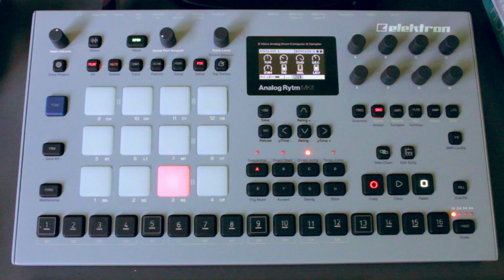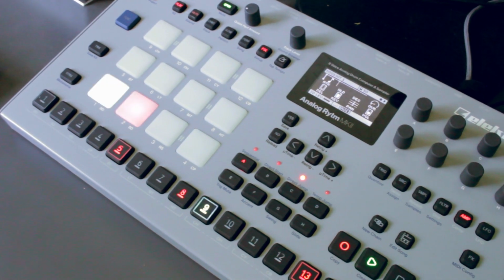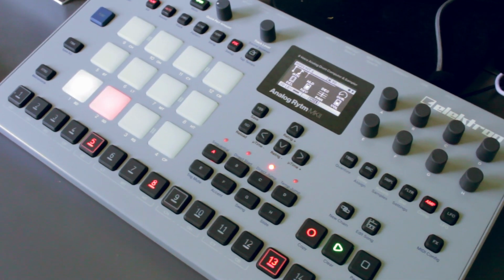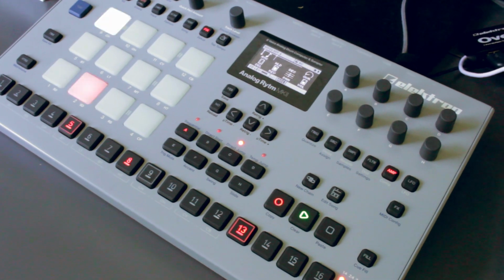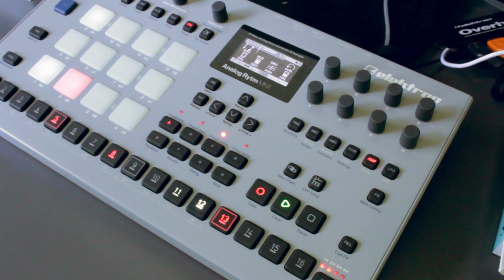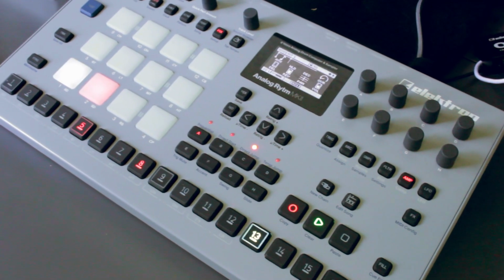This is Elektron Analog Rhythm. It is an 8-voice analog drum computer and sampler. This machine sounds absolutely awesome, but one of the other reasons you hear people like it so much is the sequencer. Now, why is that? And why would you want to supplement or replace it with another one?